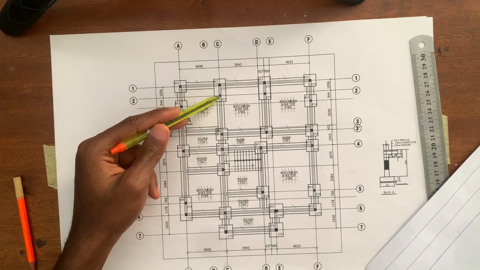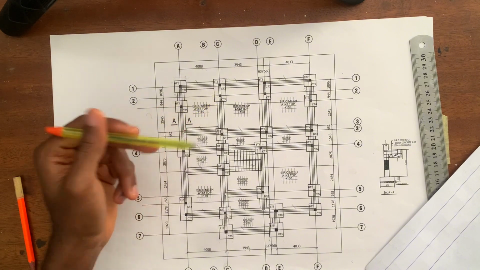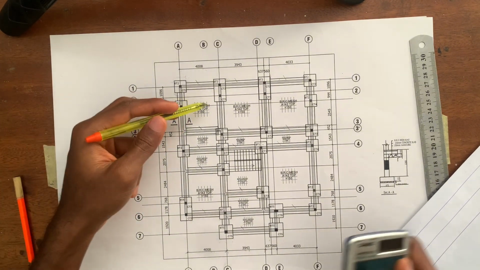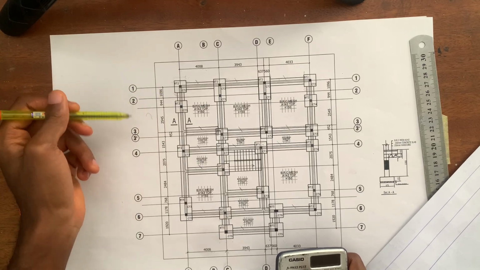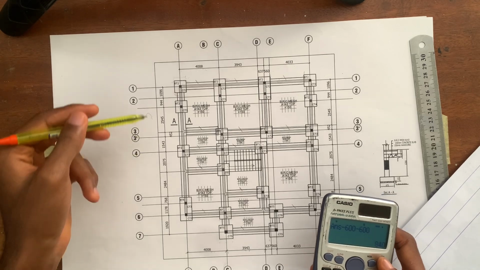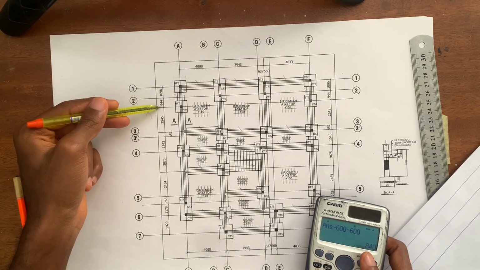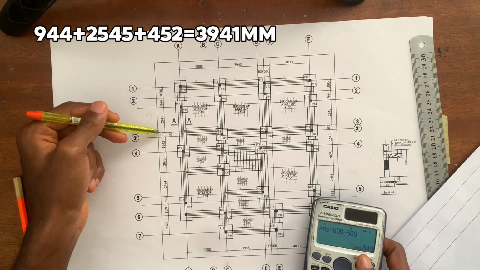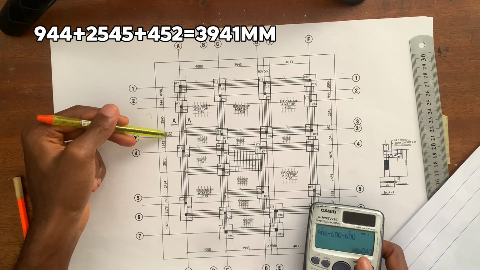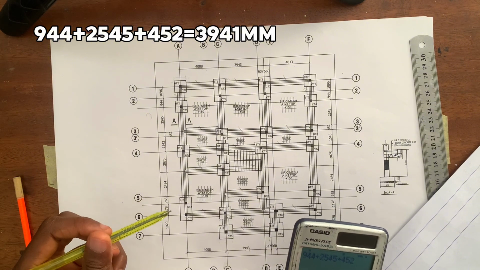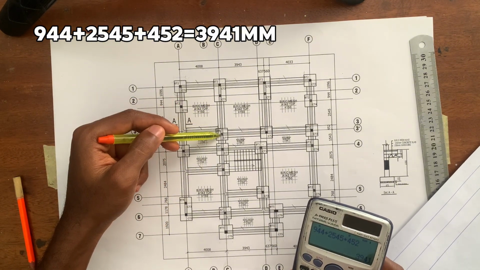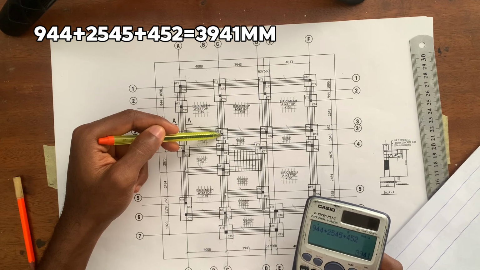To determine the distance from call out 2 to call out 3 prime here, all we need to do now is add this distance: 944 plus 2545 plus 452, and that gives 3941. So from this midpoint to this midpoint, we have 3941.